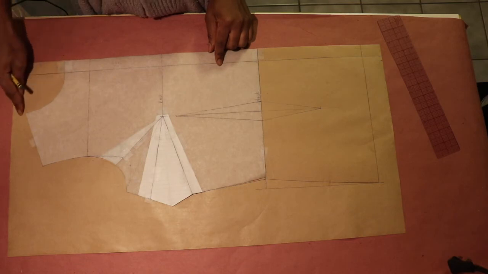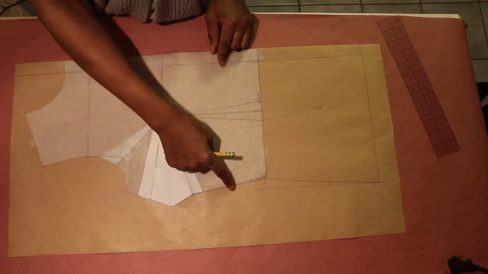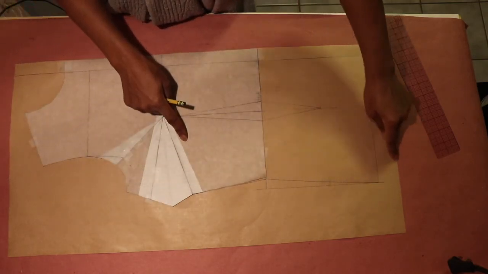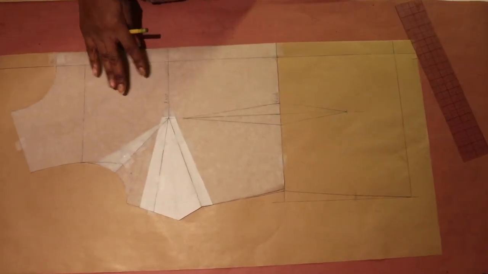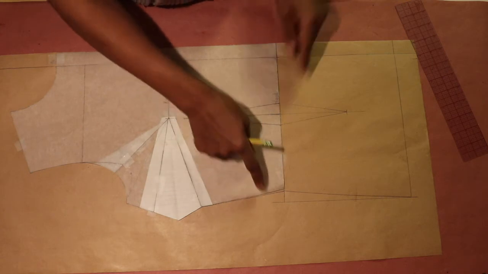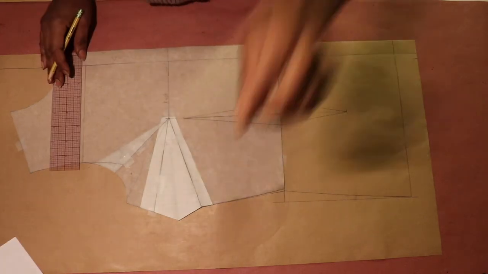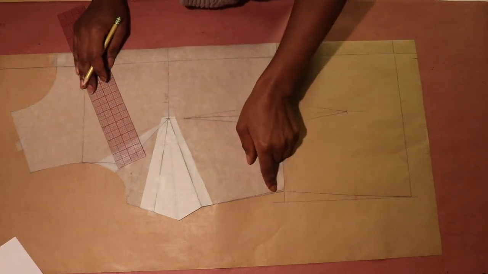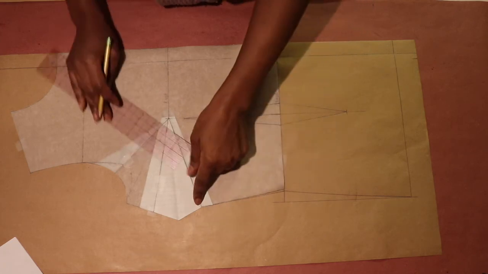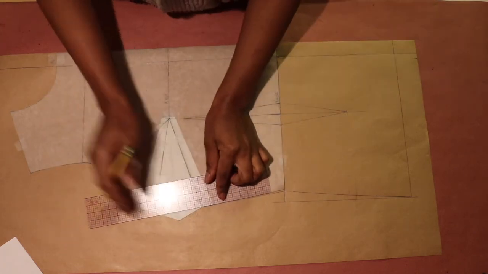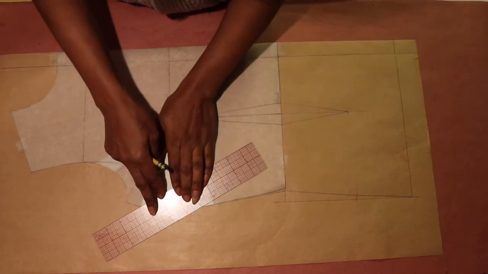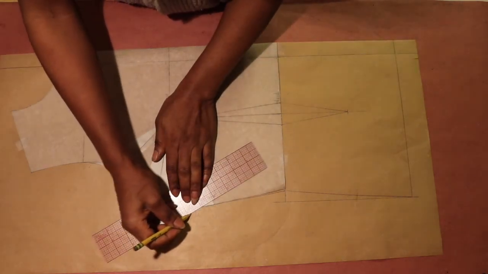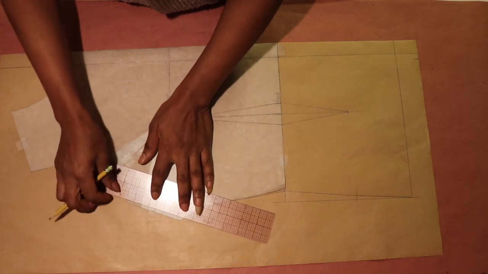The next and final step is to trace all around the sloper and then add ½ inch seam allowance all around. So here I'm just going to start tracing the sloper, starting at the waist point all around to the neck point, and then when I'm done with that, I'm going to add my ½ inch seam allowance all around the sloper all the way to the hip level.